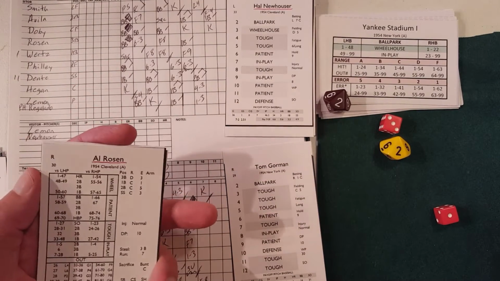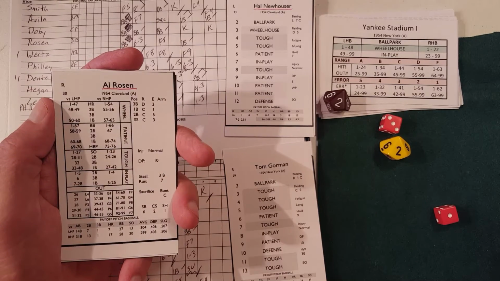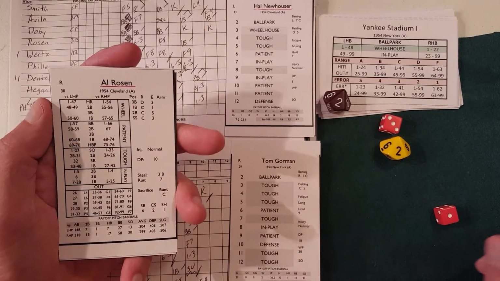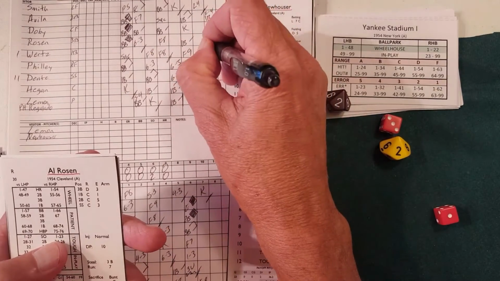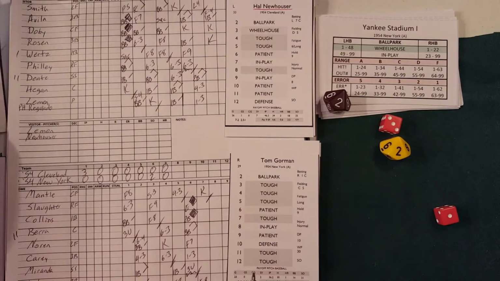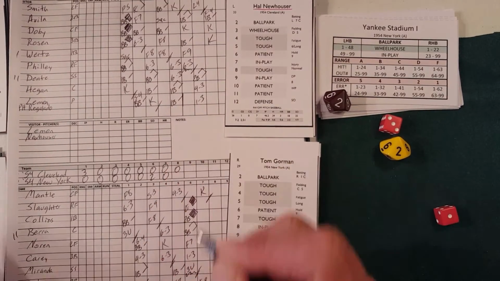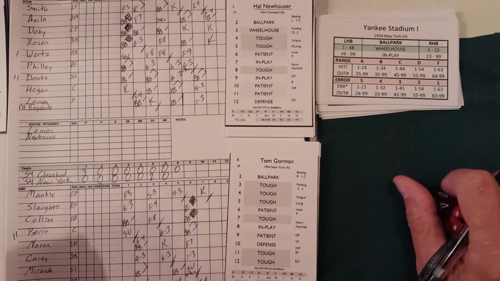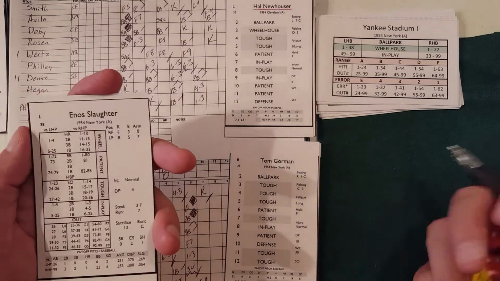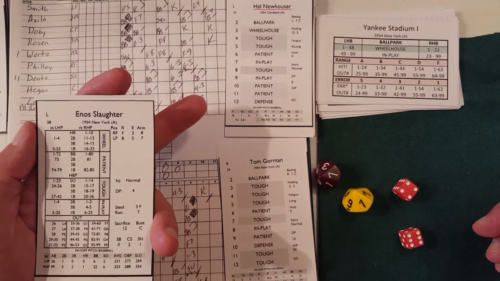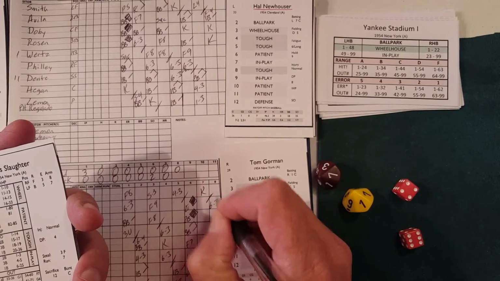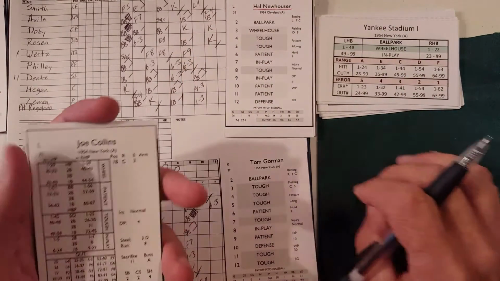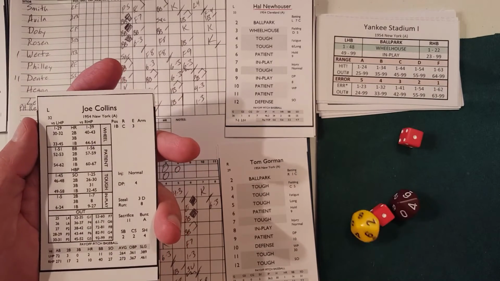A 4 is tough. 4 is tough and a 22. 22 versus a right-hander is a strikeout. So that'll do it for the Indians. Bottom of 8, Enos Slaughter to lead it off, and 10, Patient, 71, grounds out to short. Brings up Joe Collins, 1 away.